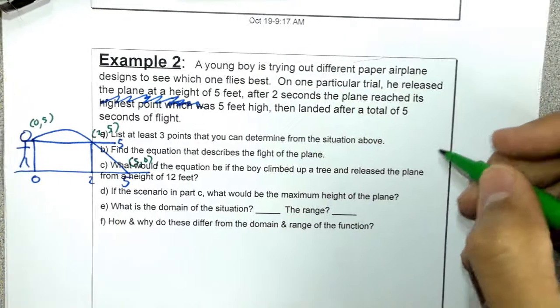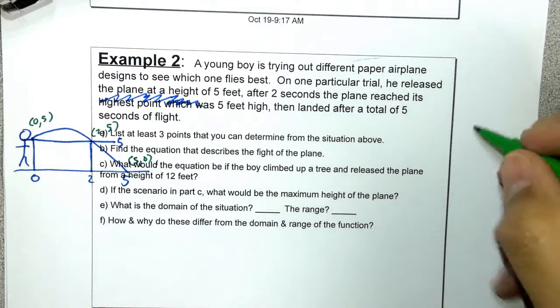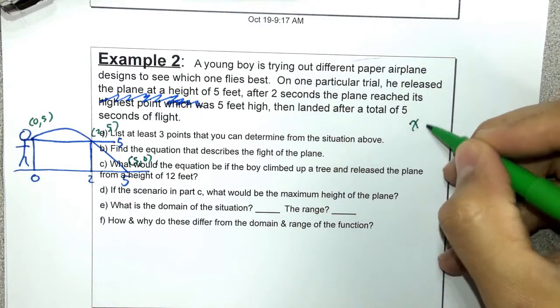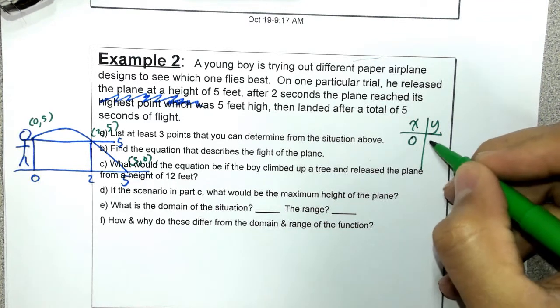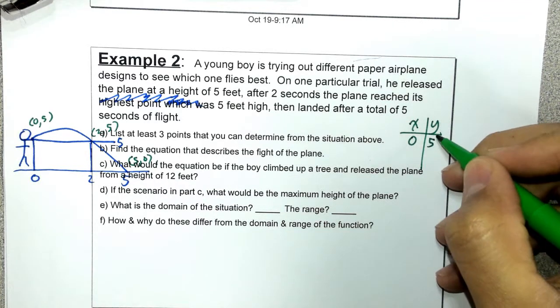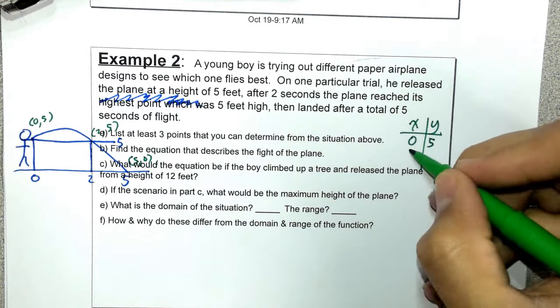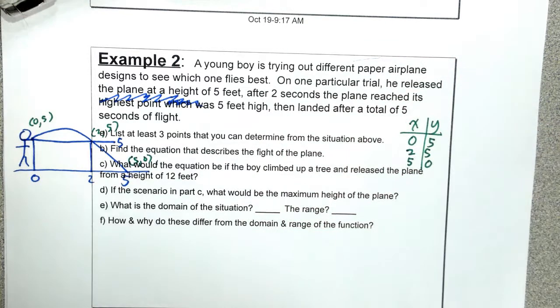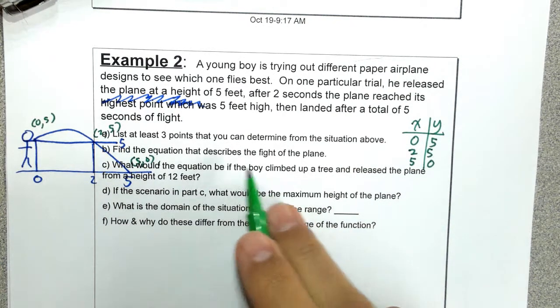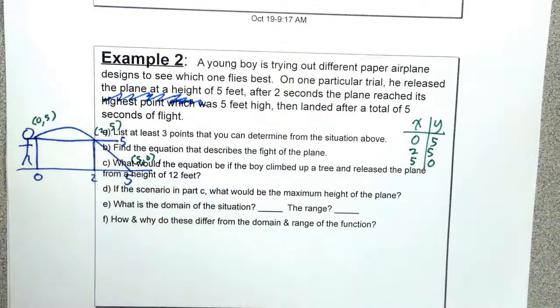Now I'm going to make a table for this because it's so much easier looking at that in the table. So I'm going to say X and Y. My X is my seconds: 0, 2, 5. My Y is my distance from the ground: 5, 5, 0. Lots of 5s there. Now let's do a quadratic regression. So we want to find the equation for this. So we're going to do quadratic regression.